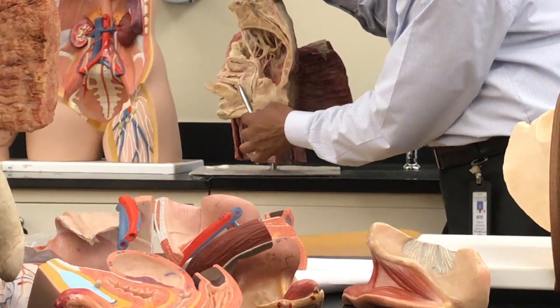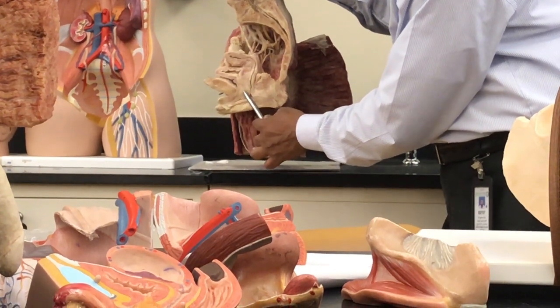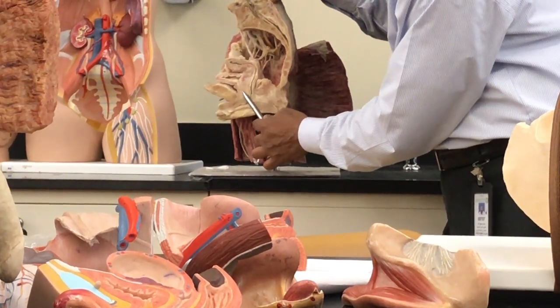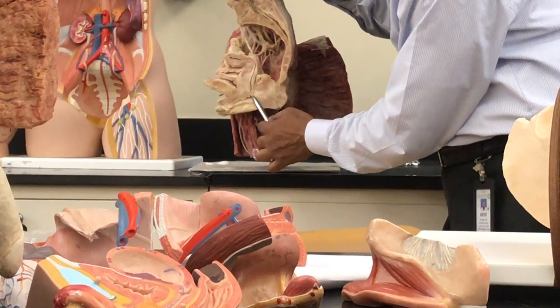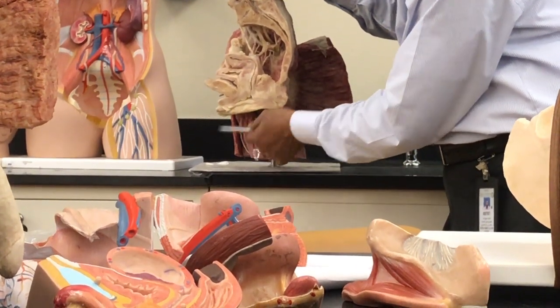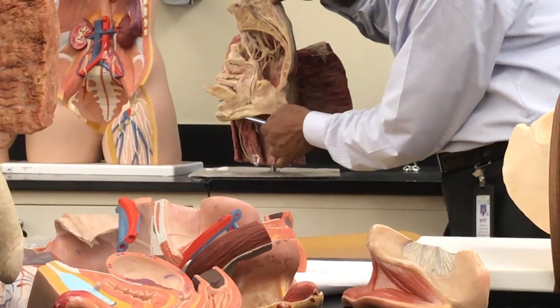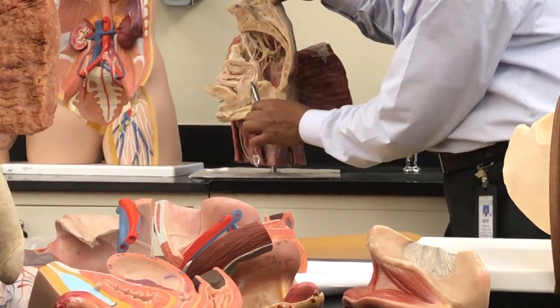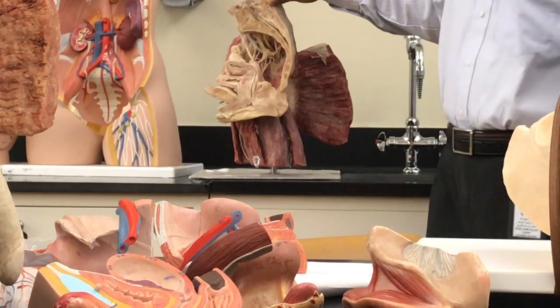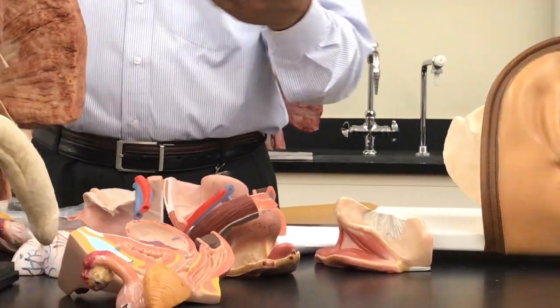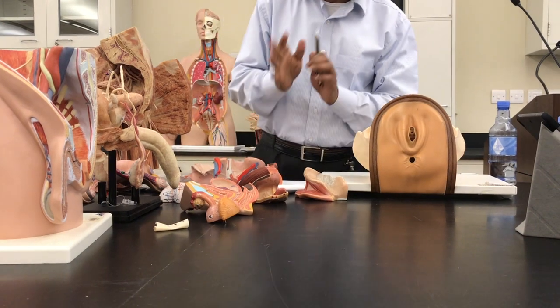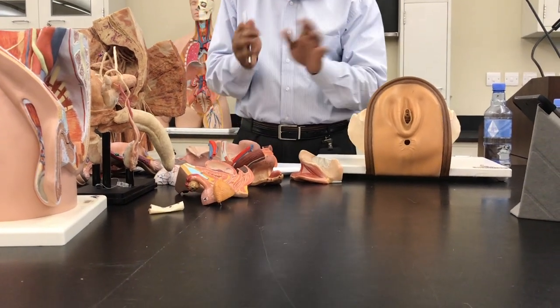The urinary bladder leads to the urethra, the membranous part of the urethra. The uterus leads to the vagina, which is leading to the exterior. Labia minora, labia majora. Okay? So these are the structures which you will have to identify, that will aid you in identifying these organs in plastic.